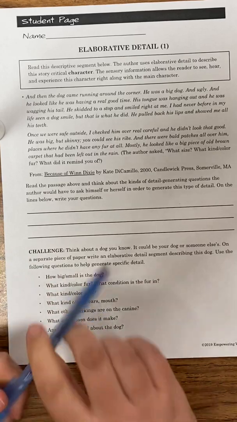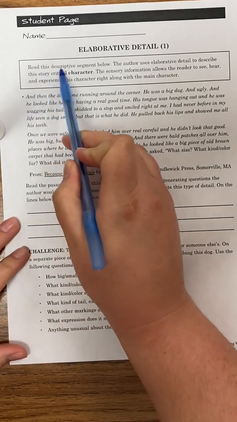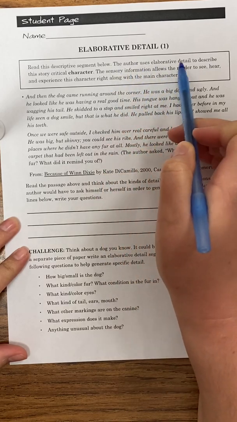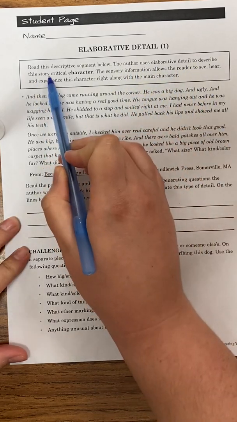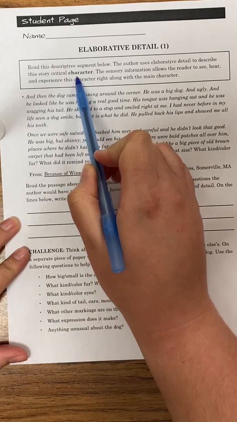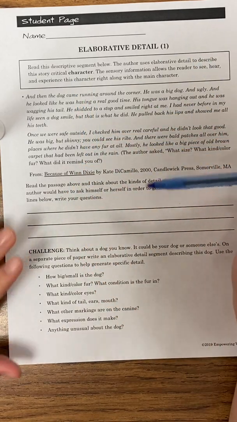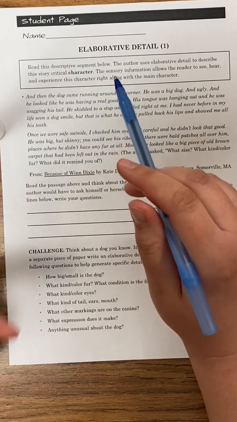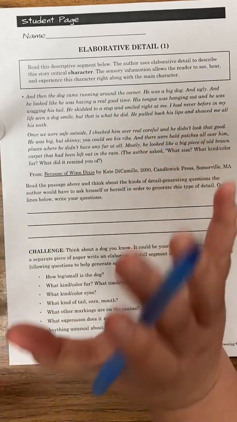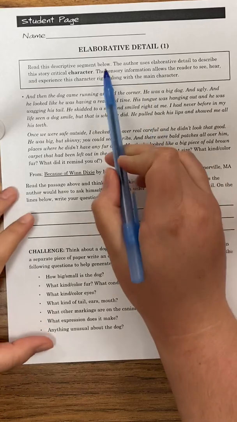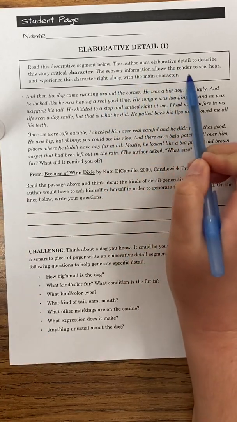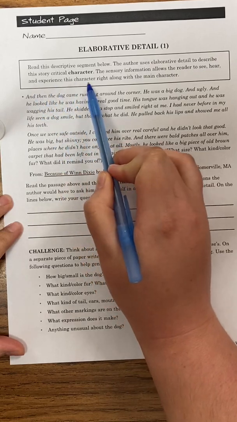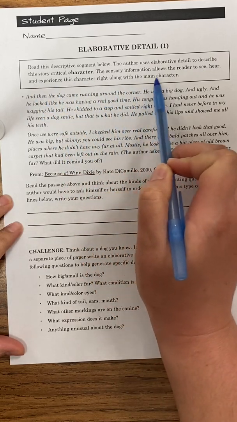Always start with reading the directions. Read this descriptive segment below. The author uses elaborative detail to describe the story's critical character. So in this part we are focusing on a character, okay? Because we've been talking about critical characters, setting, and objects. So for this one, it is specific to character. The sensory information allows the reader to see, hear, and experience this character right along with the main character.